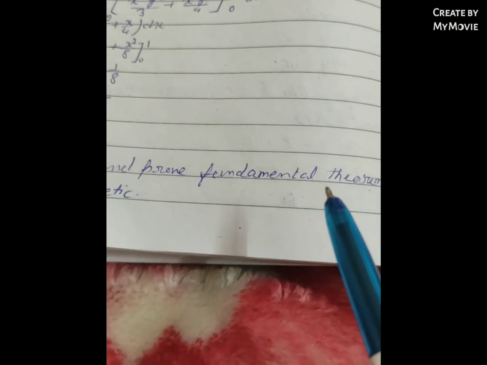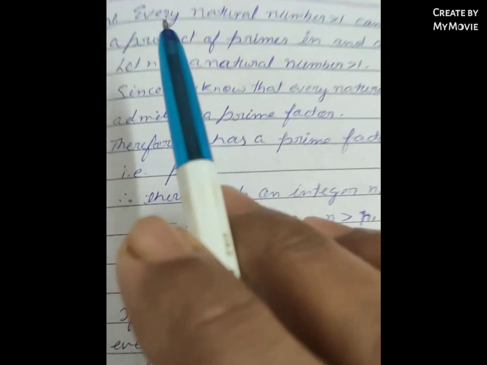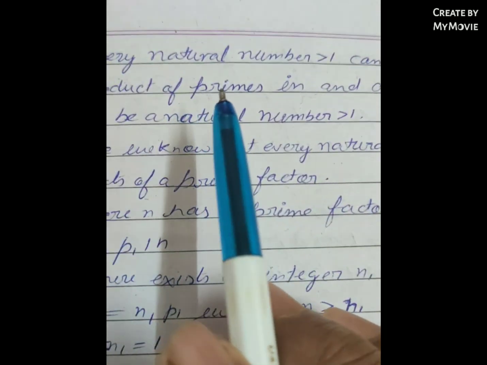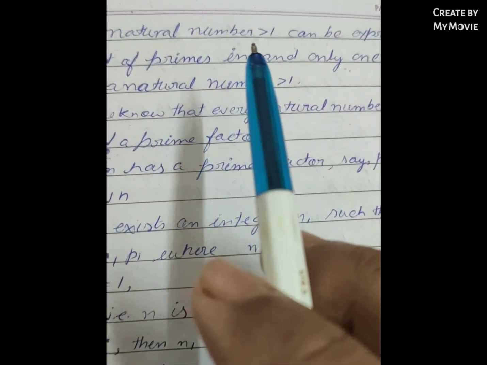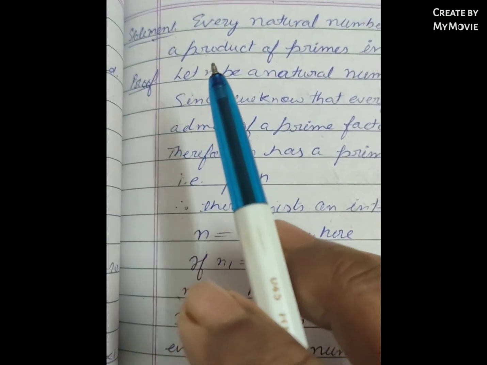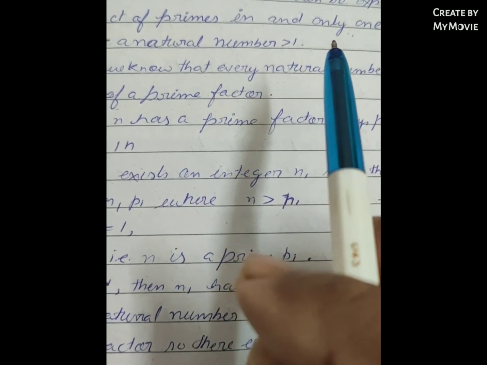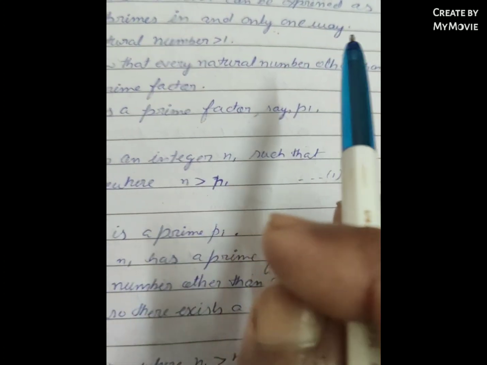State and prove the fundamental theorem of arithmetic. Now, every natural number greater than 1 can be expressed as a product of the primes in one and only one way.